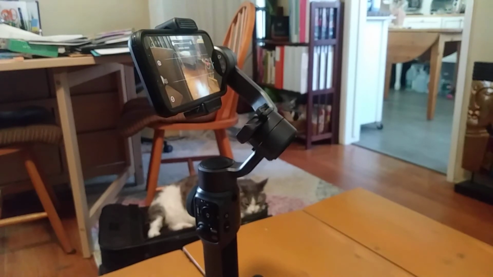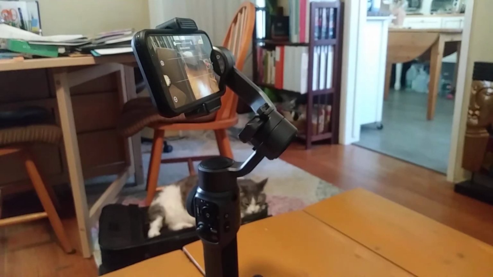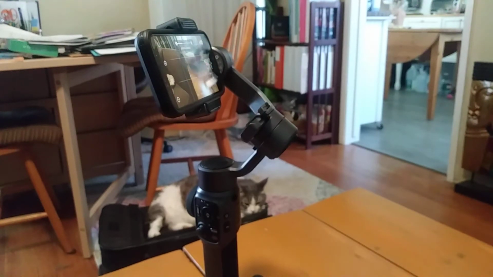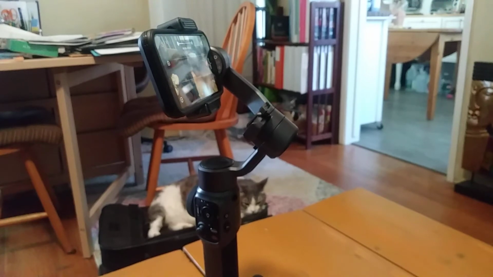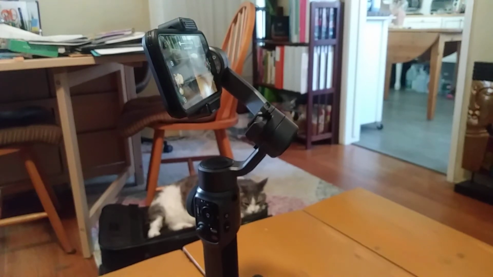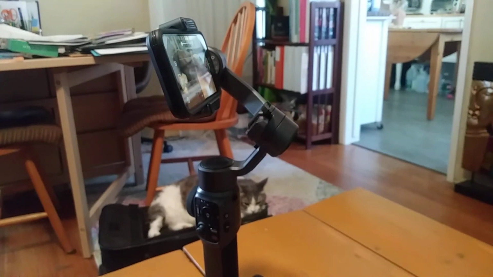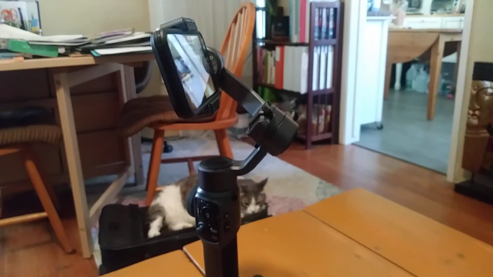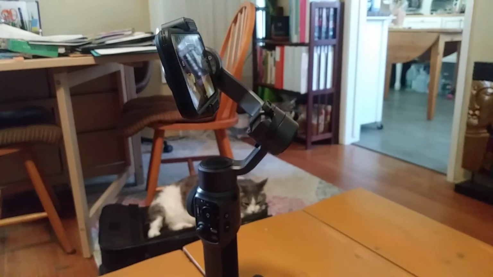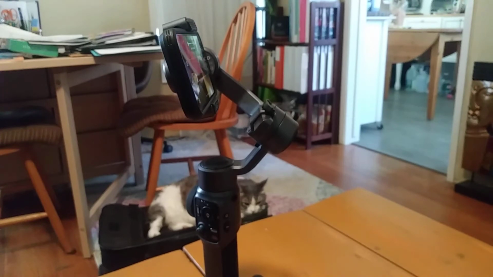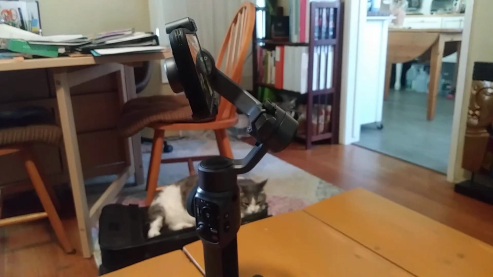I'm also looking to see if the tilt is changing. Yeah, it's slow. I think so. We'll see. The cat hasn't moved at all.